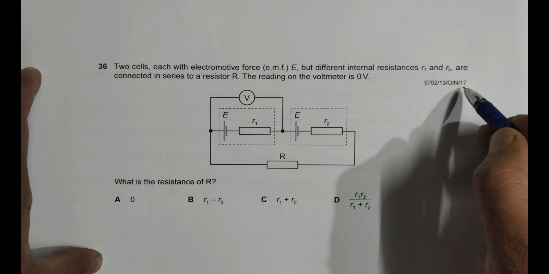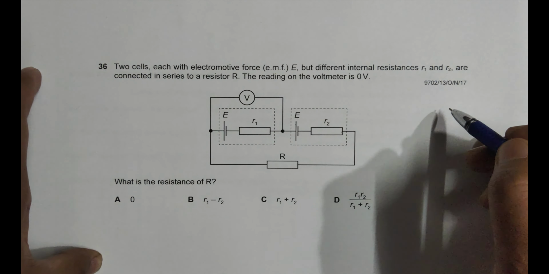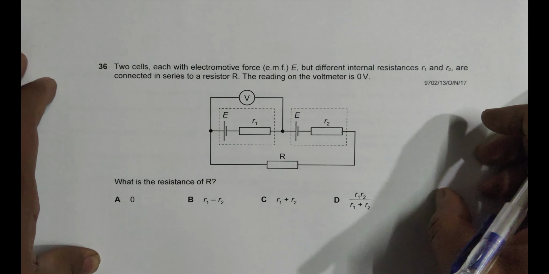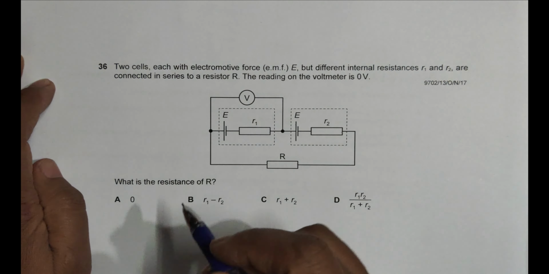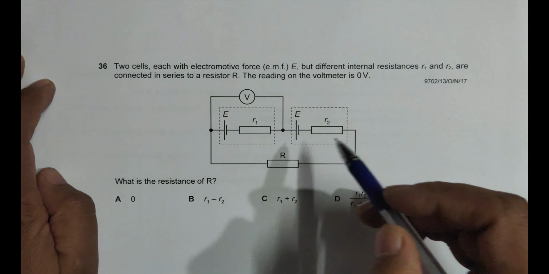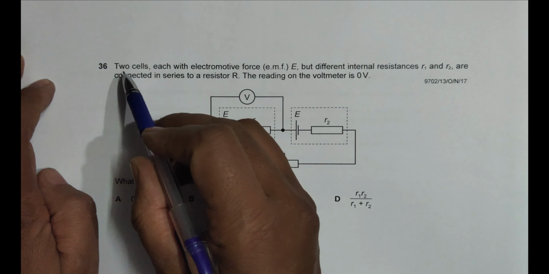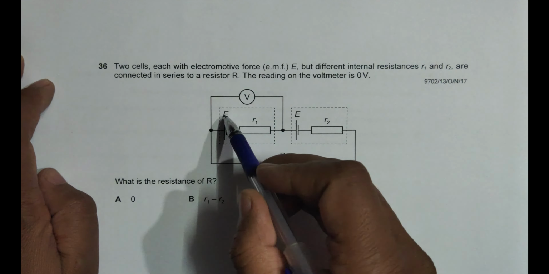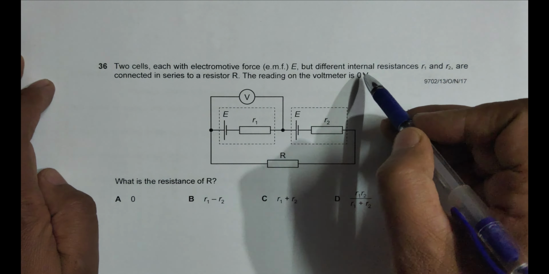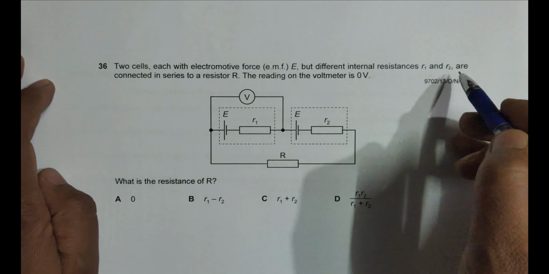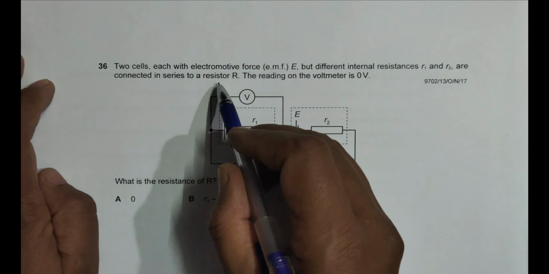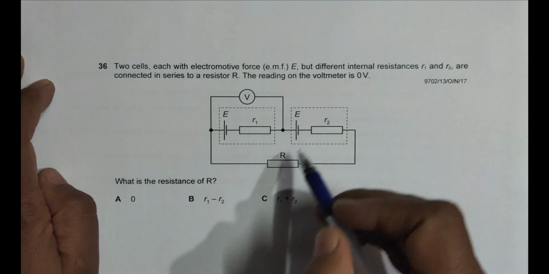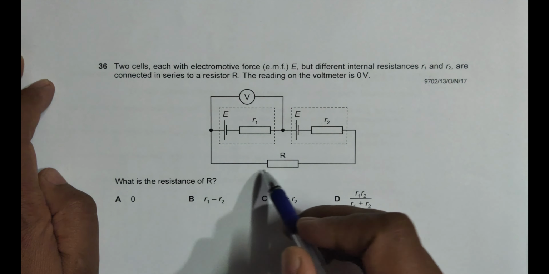Hello folks, this is 2017 October-November paper 1-3 and the question number is 36. It is concerned with the chapter current electricity. As you can see from the diagram, it says two cells each of electromotive force E, so E and E, but different internal resistances R1 and R2 are connected in series to a resistor R. So these two cells are in series connected to a resistor R.